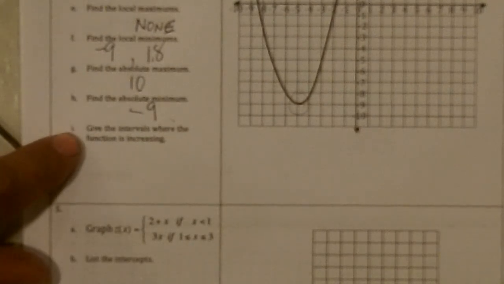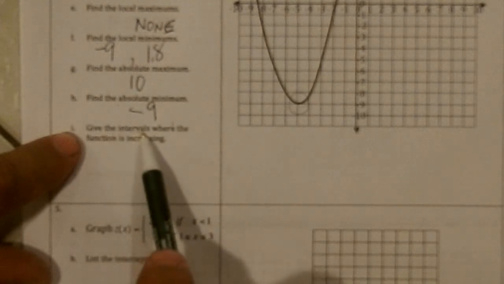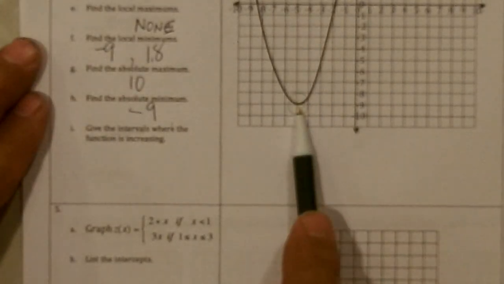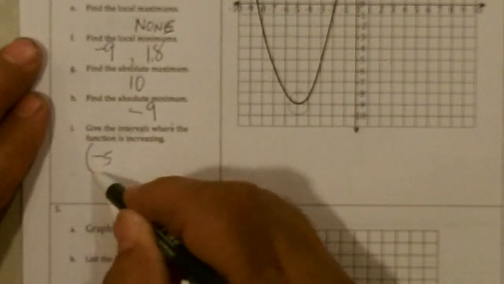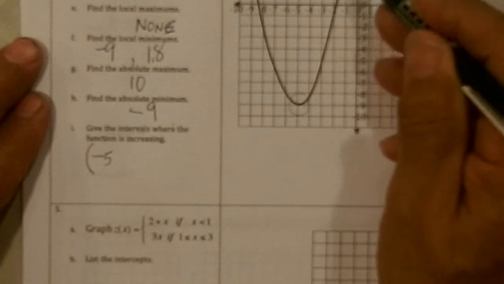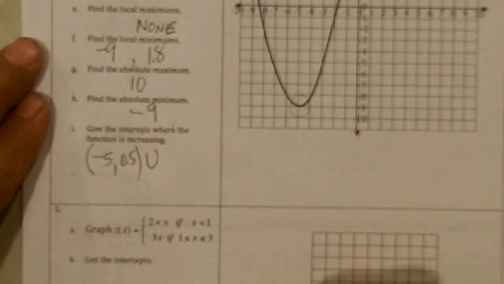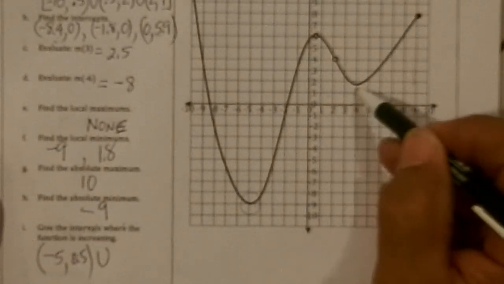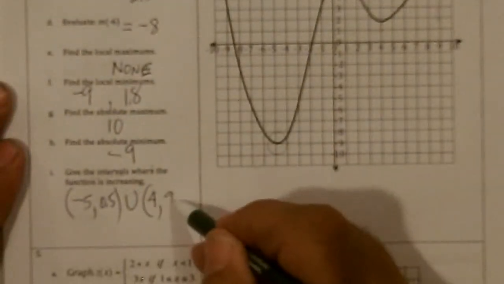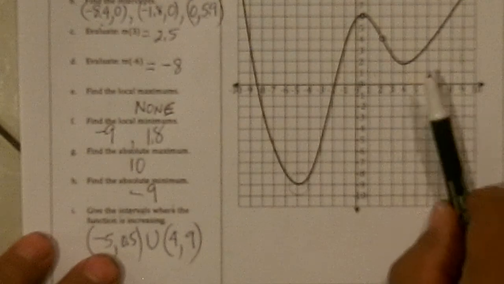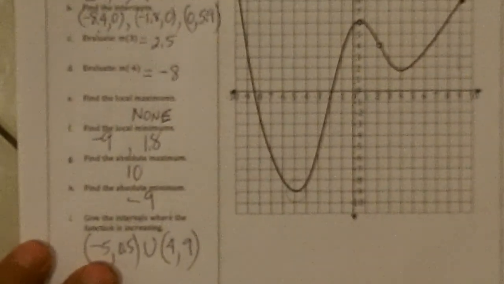And for what interval is the function increasing? So when we ask for these intervals, we're talking about for what x values is the y going up? Well, it starts at x at -5, not including, but around -5 it starts going up, and it stops going up around 0.5. And then there's another place that it goes up, and that's from around 4 on the x to 9 on the x. So it increases for x's between -5 and 0.5. Between -5 and 0.5, the graph is increasing. And from 4 to 9, the graph is increasing.